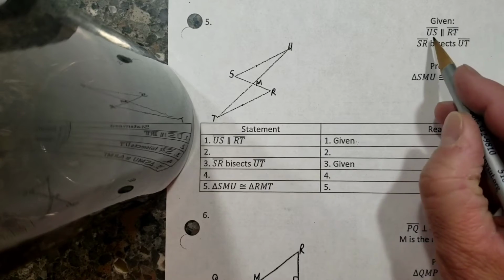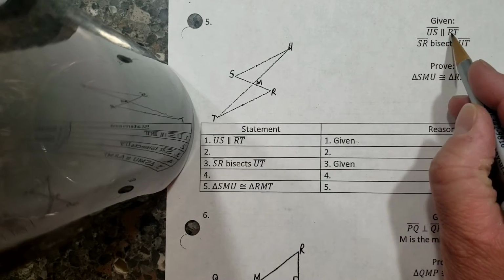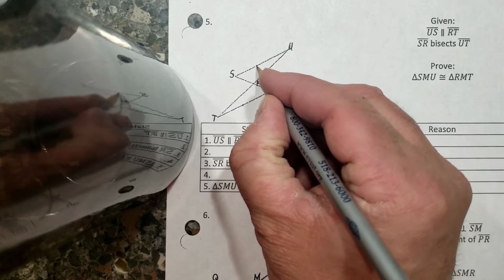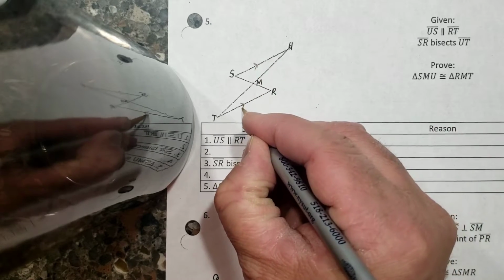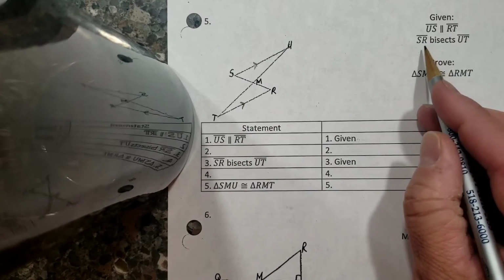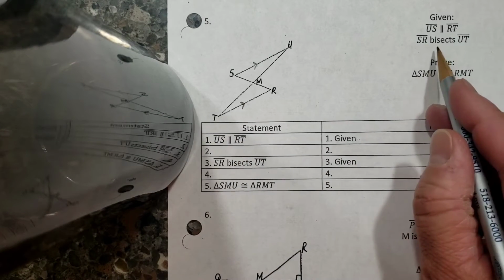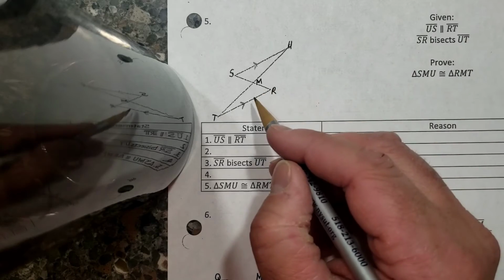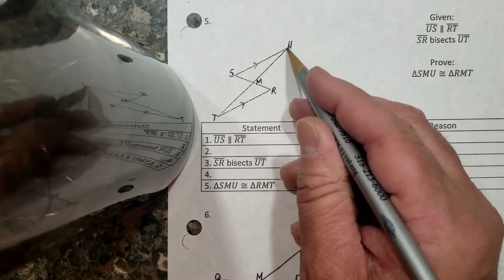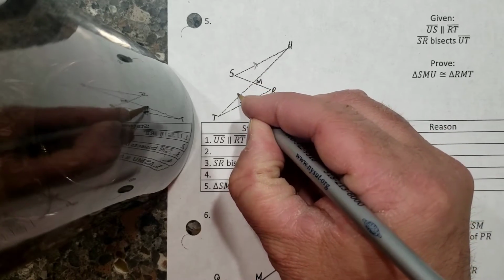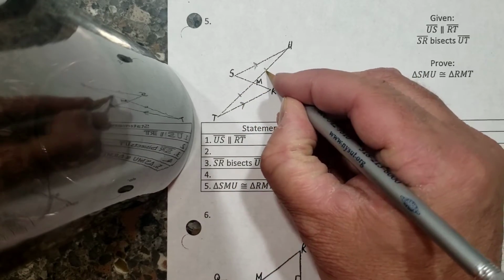Okay? Here we have US is parallel to RT. So I always mark these parallels. It looks like they try to do it right here. Little arrow. Okay? And then RS bisects UT. So RS bisects UT. So that means we have this is the same and this is the same.